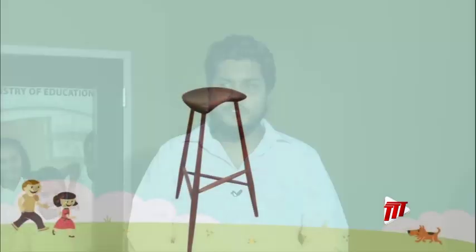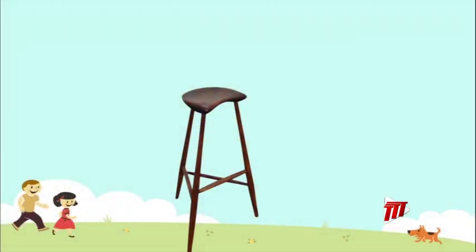But before we can go further, let's understand something. If you were to sit on this stool, where would be your sitting position? What would carry your weight? That's correct, where the arrow is pointing. That's the main part of the stool. That's the place where we sit. That's the place that holds our weight.